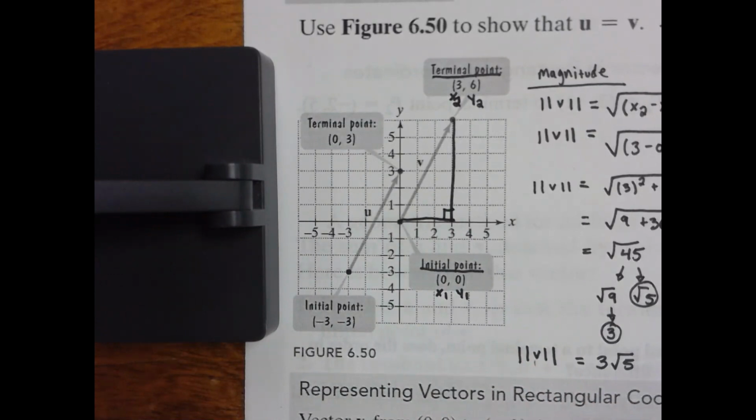Yeah? You can. Absolutely can. It's all the same. Yeah, all the same. That equation for magnitude is derived from the Pythagorean theorem. So, yeah.